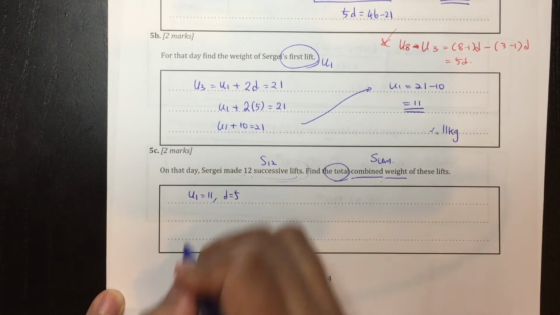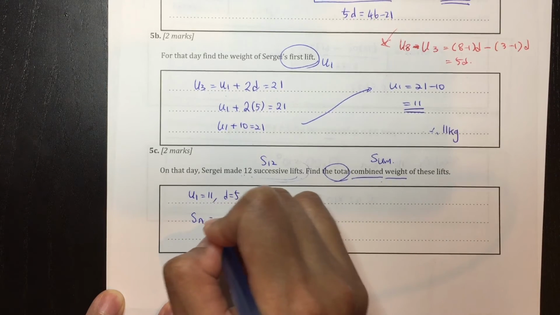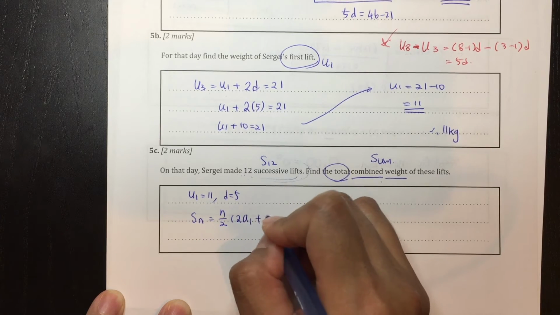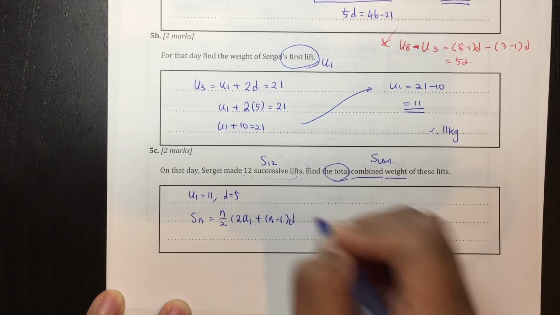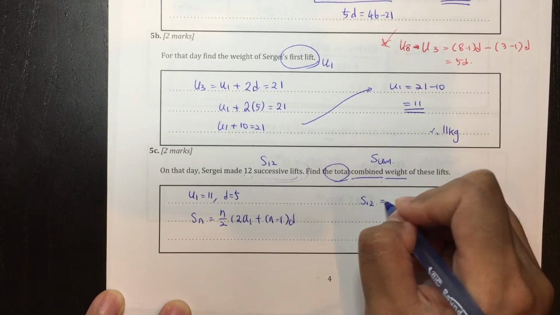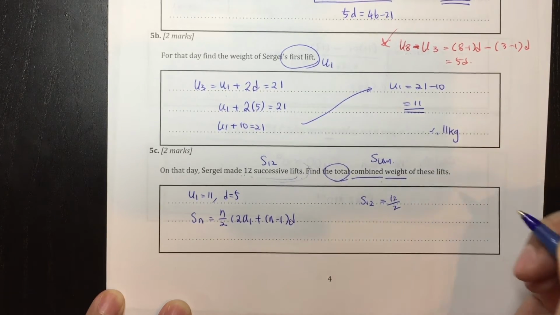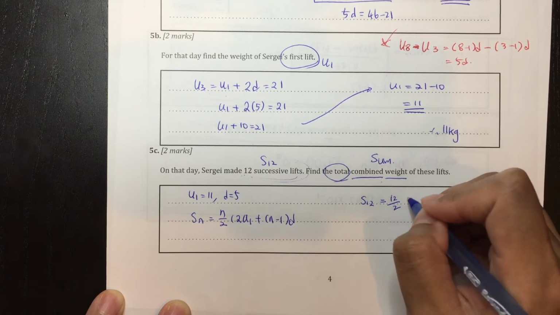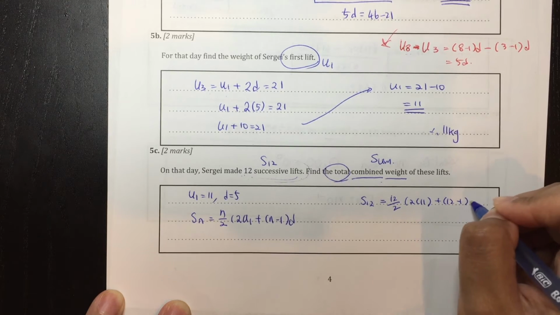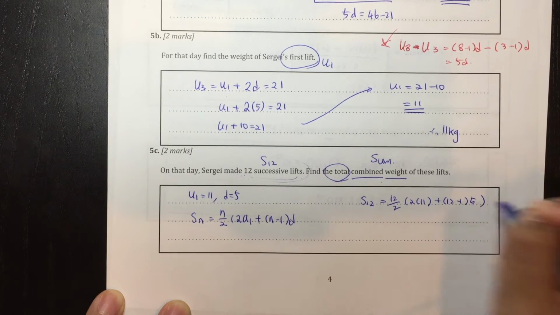For this question, I'm going to use Sn equals n over 2 times (2u1 plus (n minus 1) times d). Okay, so S12 equals 12 over 2 times (2 times 11 plus (12 minus 1) times 5).